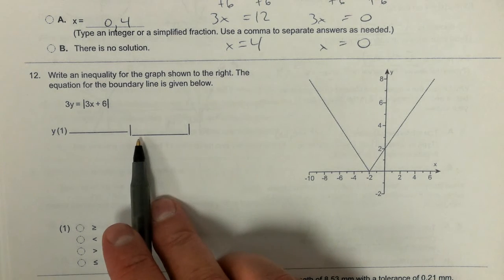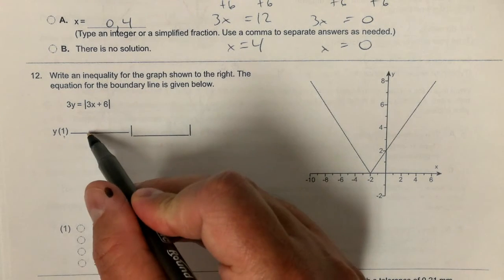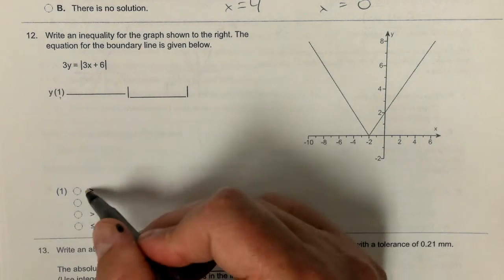Okay, number 12. This little 1 with the parentheses around it means there's a choice.